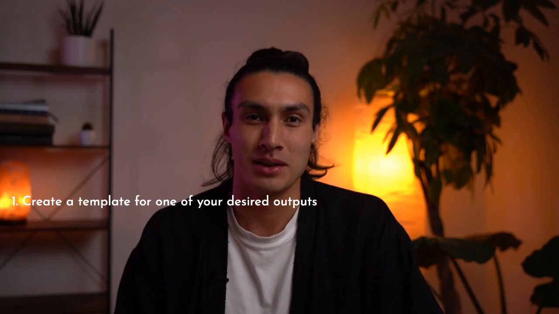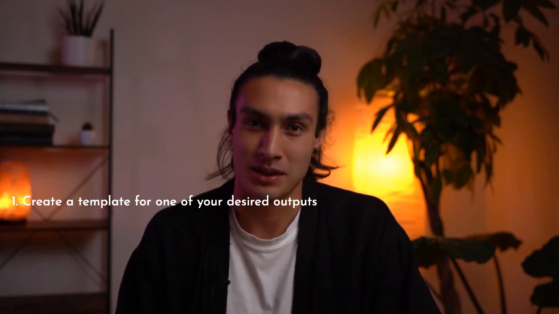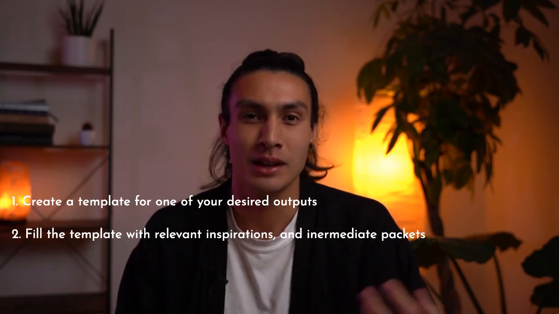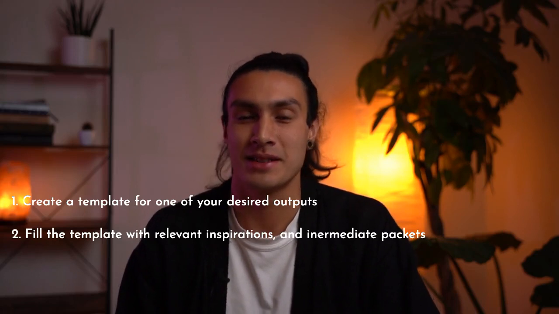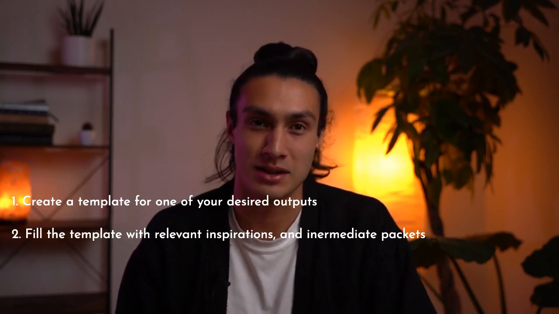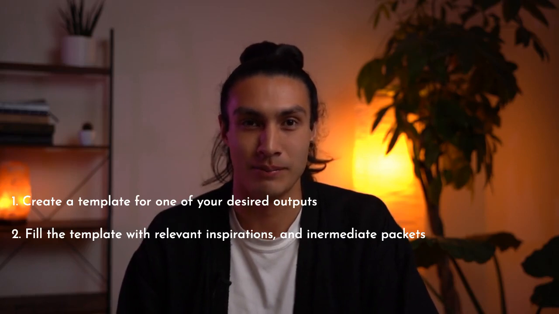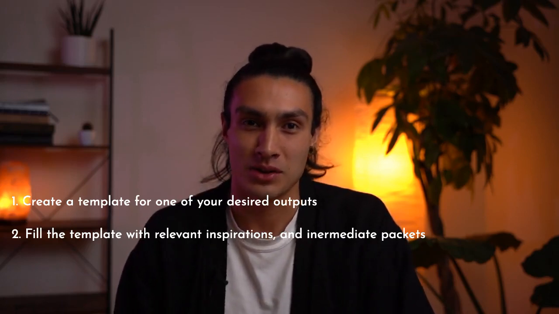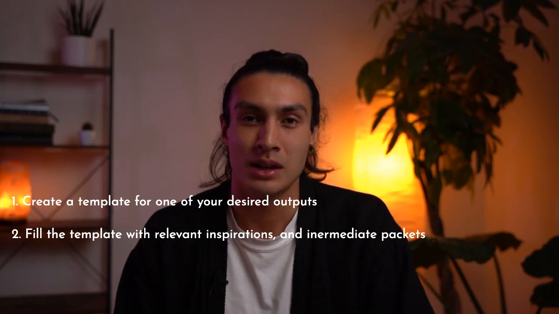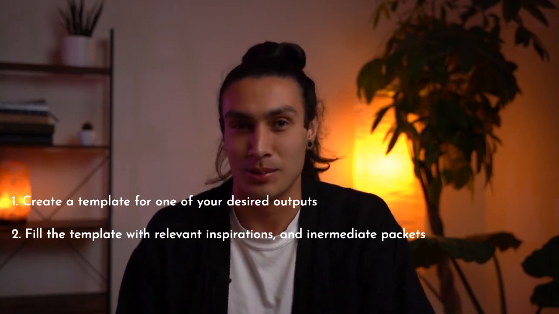Your task is to create a template for one of your desired outputs that you brainstormed on that piece of paper that you sketched in the first module. You'll then fill that template with insights, inspirations, resources, and intermediate packets that you've captured, organized, and distilled using your second brain. Start by creating a project in the projects database. When you start working on it, move it to in process.